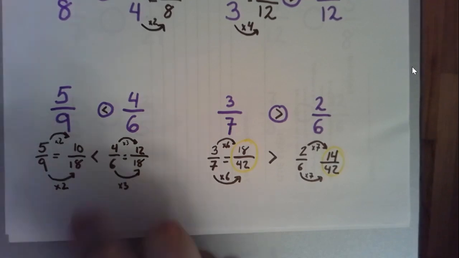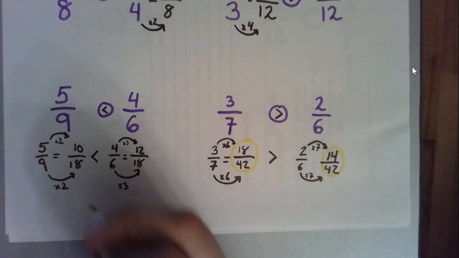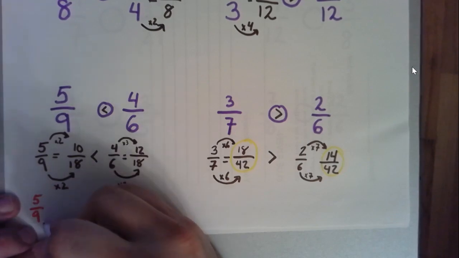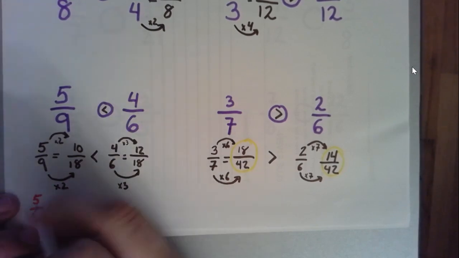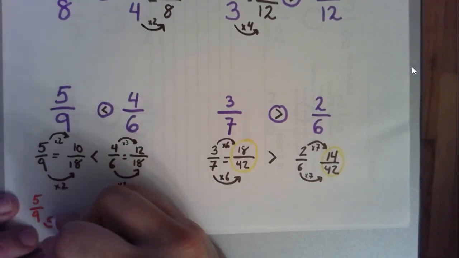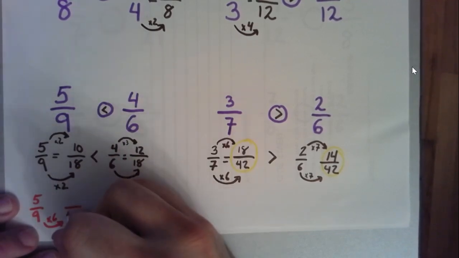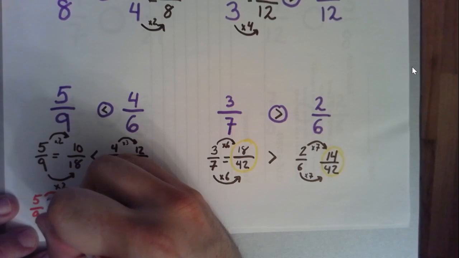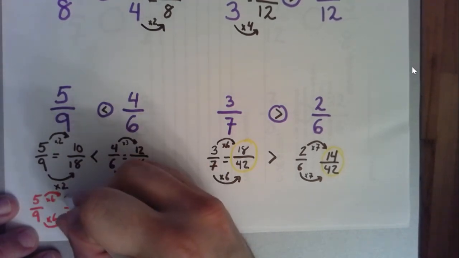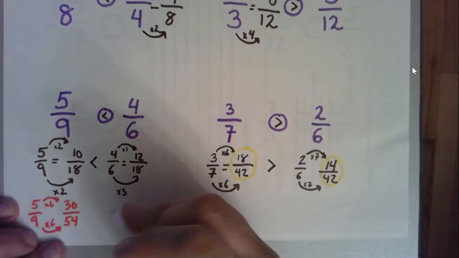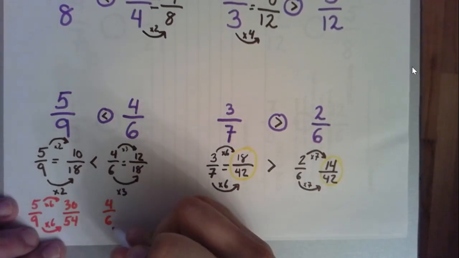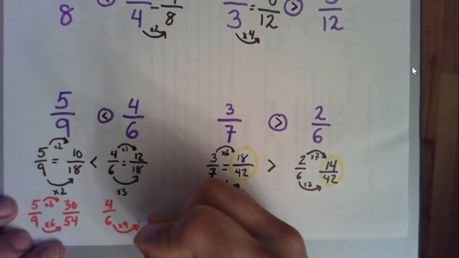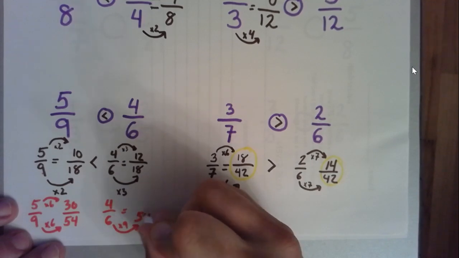If I wasn't realizing that a common multiple was 18, I could have solved it this way. Another option, going back now to my 5/9 and 4/6: I'm going to multiply 5/9, and this time I'm going to multiply it by my other denominator of 6. 9 times 6 is 54. So 5 times 6 equals 30. And here I can take my 4/6, and this time we're going to multiply by the first denominator of 9. 6 times 9, it's still going to be 54.